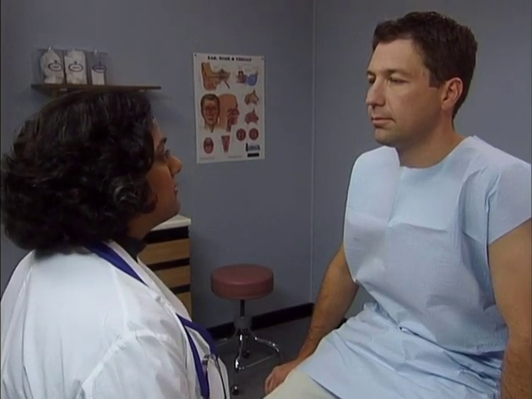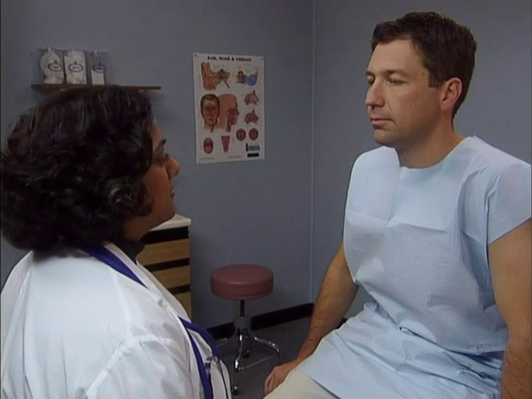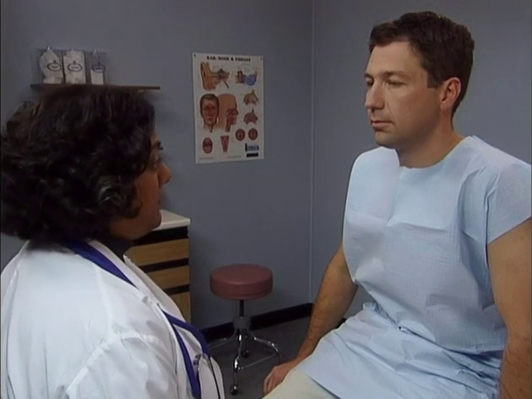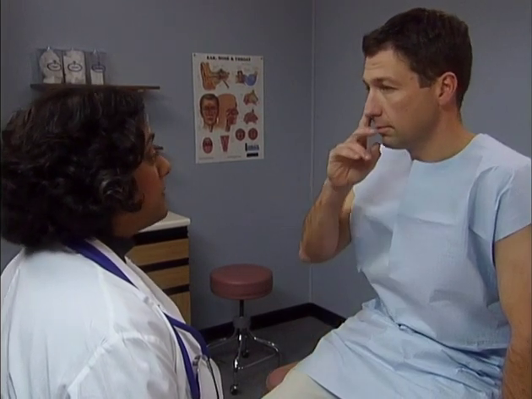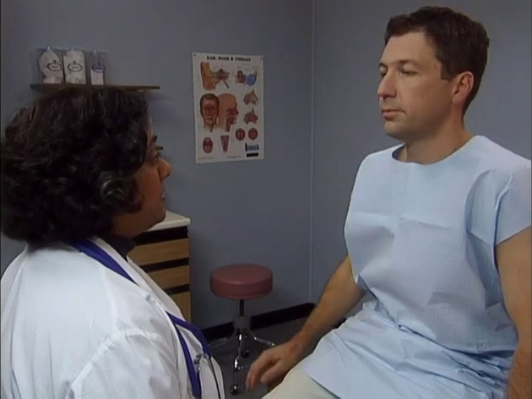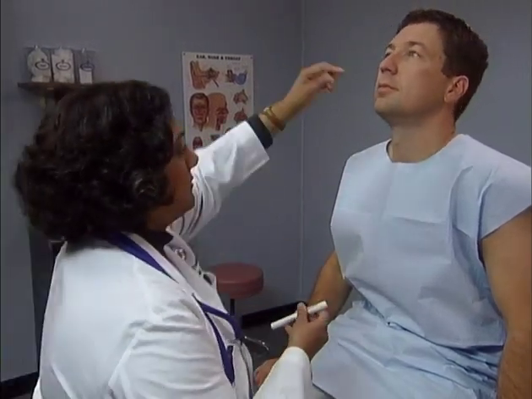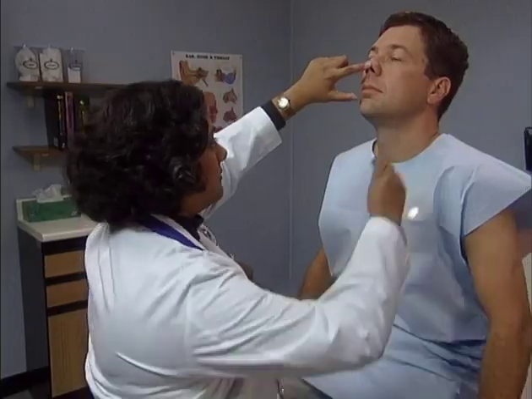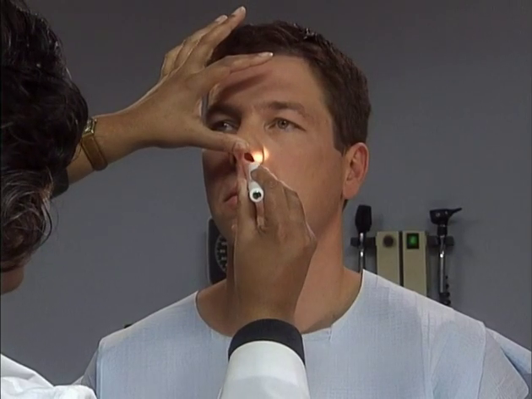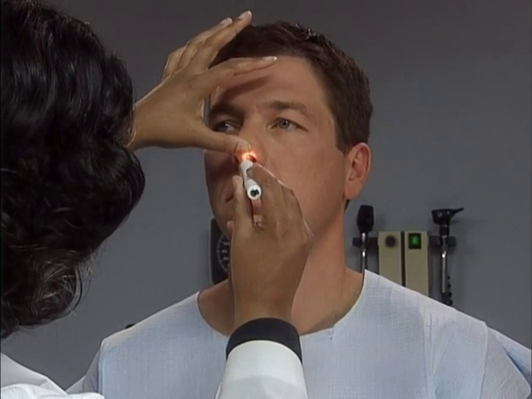Test for obstruction by asking the patient to sniff gently. Go ahead and put one finger against one side of your nose and sniff, and then repeat the same on the other side of your nose. Then tilt the head back, press gently on the tip of the nose, and shine a light into the vestibule. Look for deviation of the nasal septum or signs of inflammation.